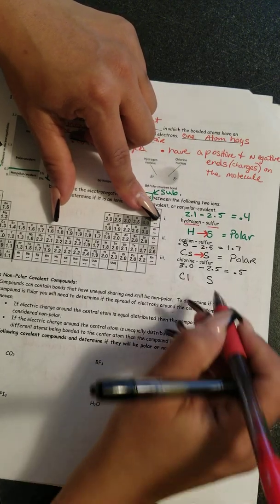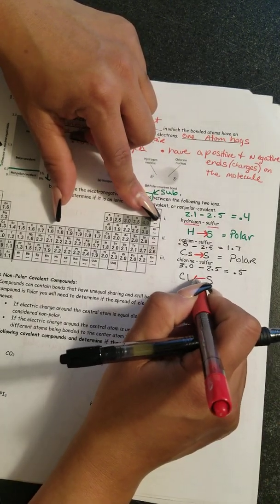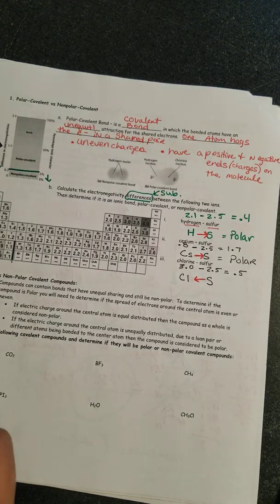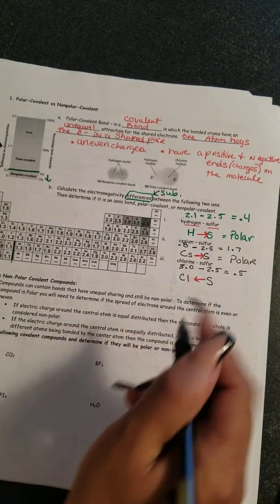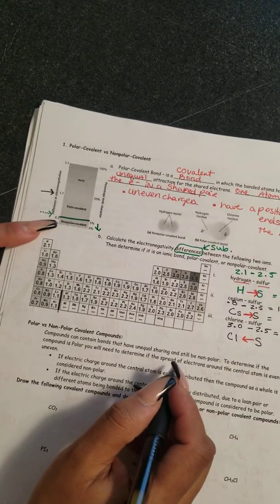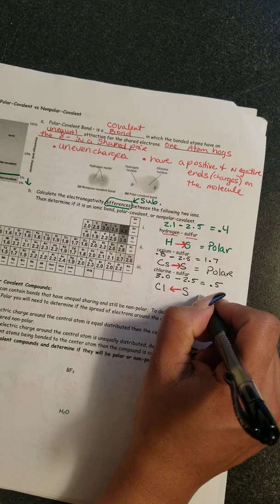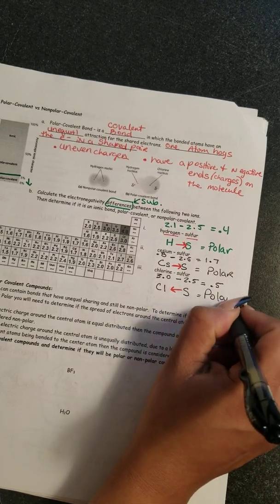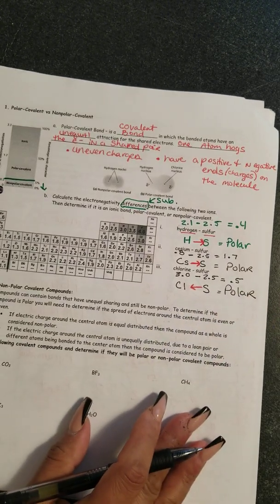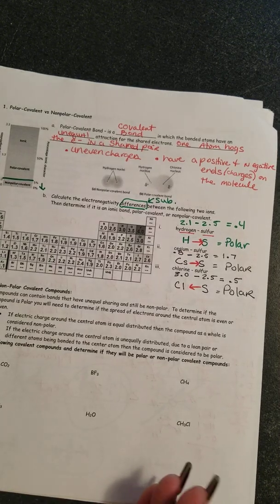Who is stronger? Chlorine. So it is going to pull sulfur a little closer to it. 0.5, look, 0.3 is that number. Anything above 0.3 is going to be considered polar. So this is going to be polar. It may not be very strongly polar, but it's still polar.